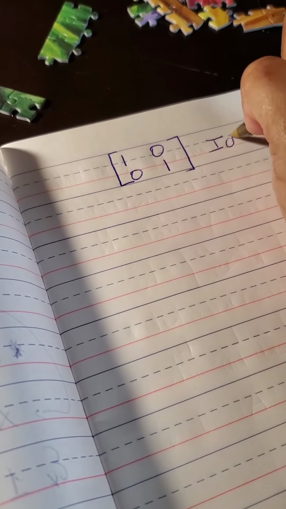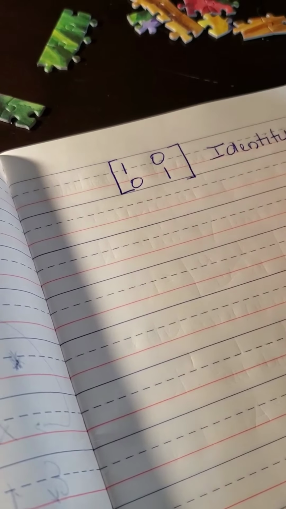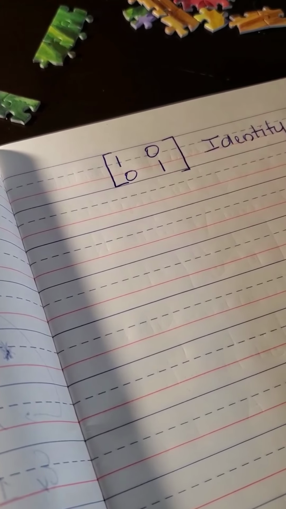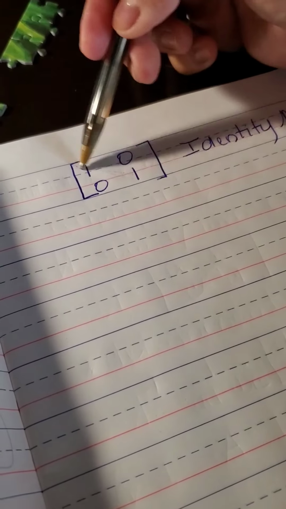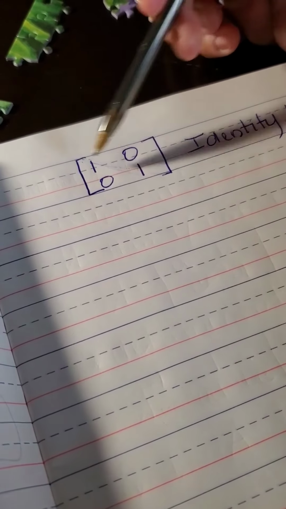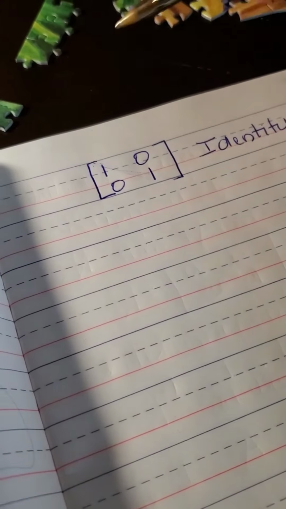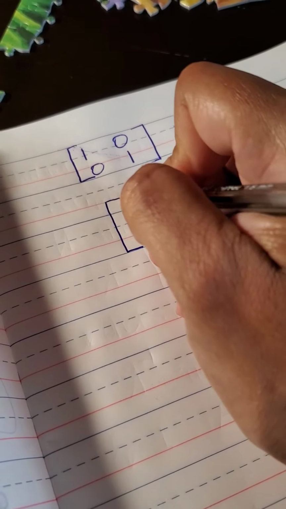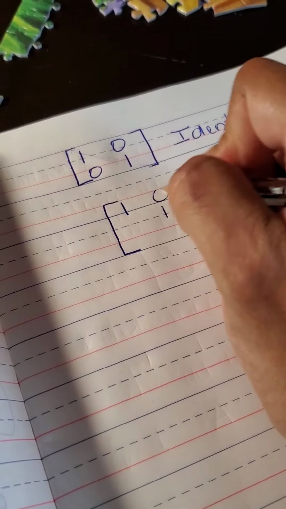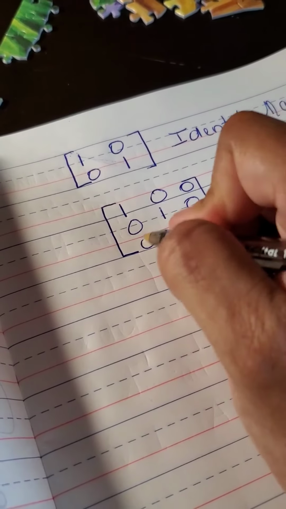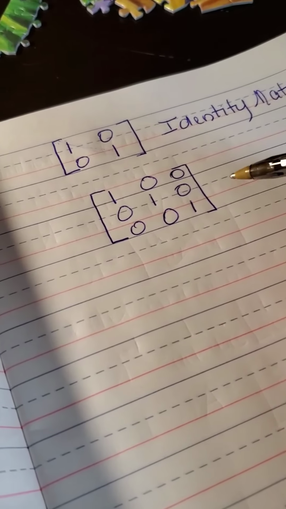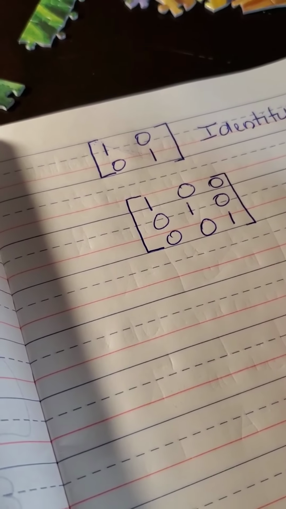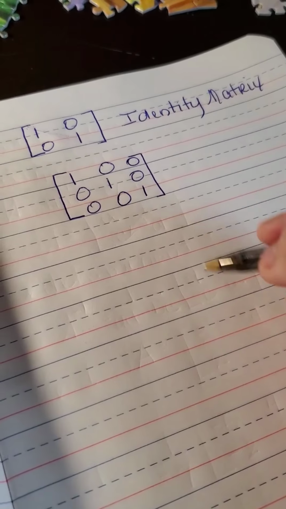All right. This is an identity matrix. Okay? Which means you have ones going diagonal, and it has to be a square matrix. You have ones going diagonal, and all of your other numbers are zeros. Okay? So let's just say you had a 3 by 3 matrix. You're going to have 1, 1, 1, and everything else zeros. Okay? It's an identity matrix. All right? Let's do one more example.